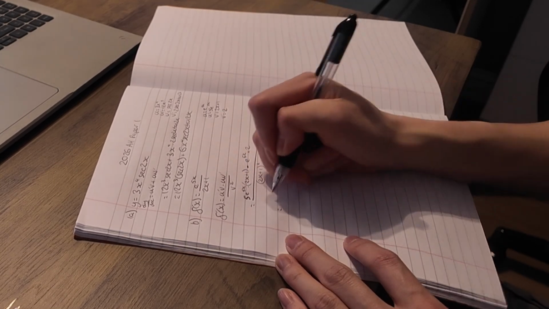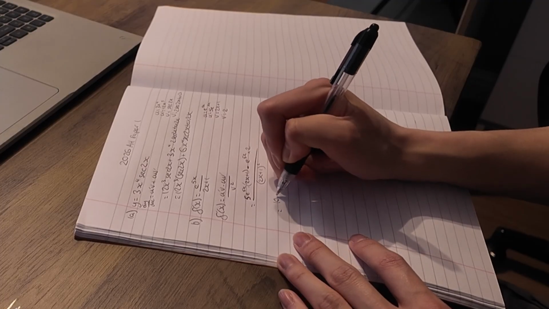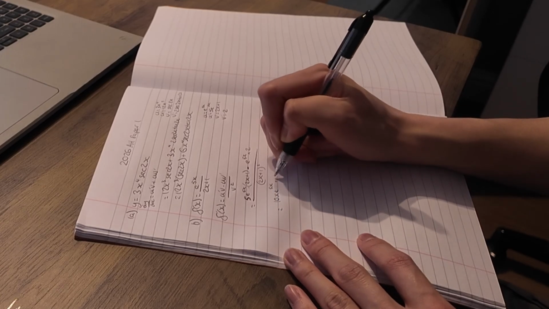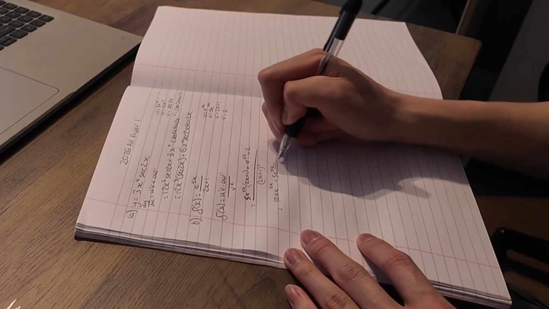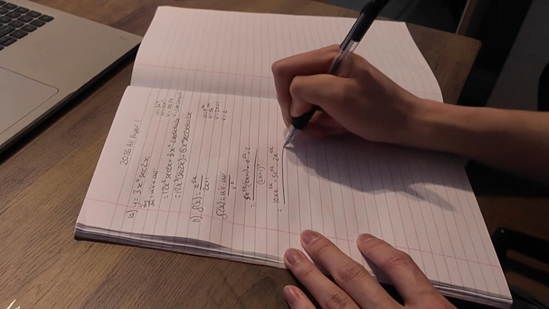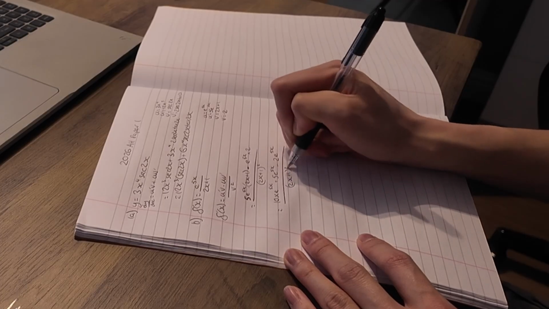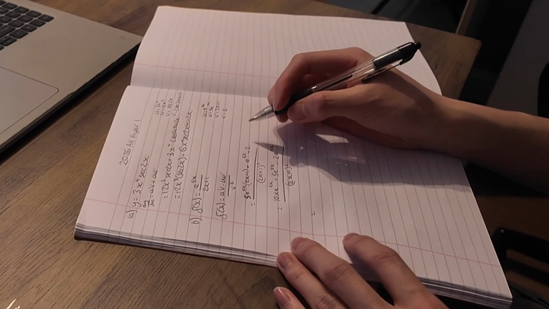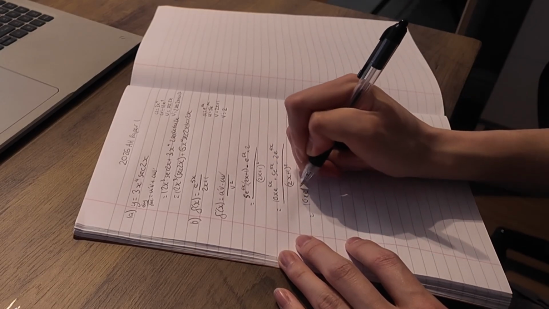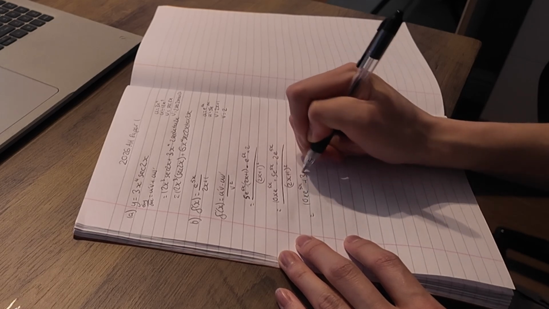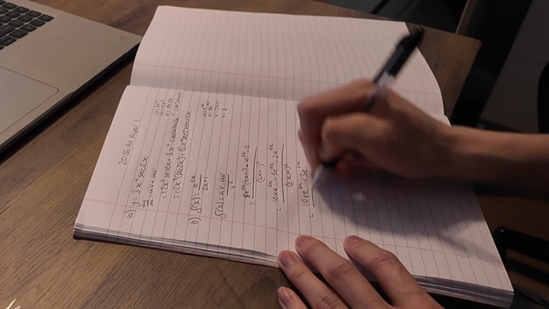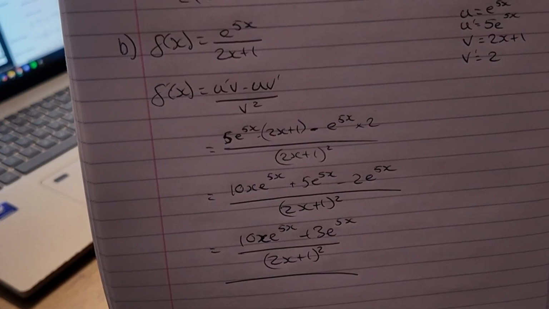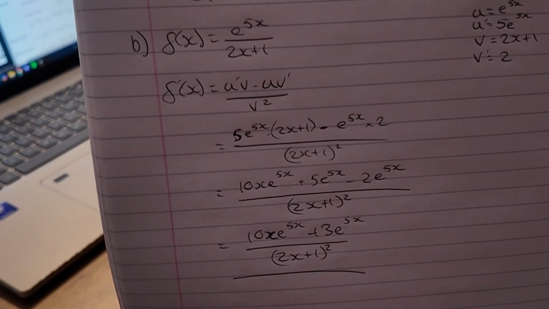If you multiply these out, you've got 10xe to the power of 5x plus 5e to the 5x minus 2e to the 5x over 2x plus 1 squared. Now you can do 5e to the power of 5x minus 2e to the power of 5x. That gives you 10xe to the power of 5x plus 3e to the power of 5x over 2x plus 1 squared. And that should be the answer to part B.